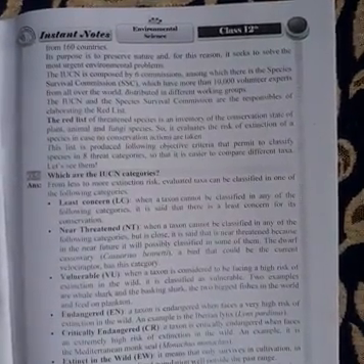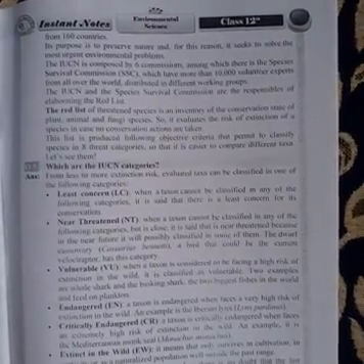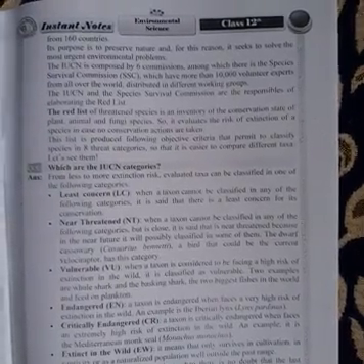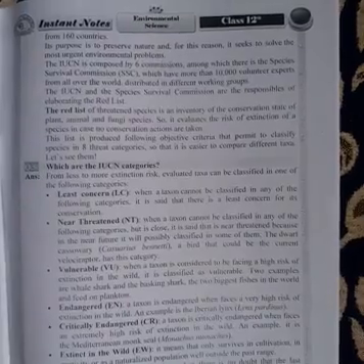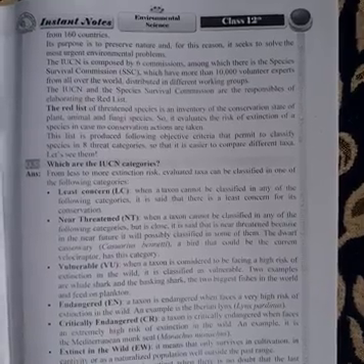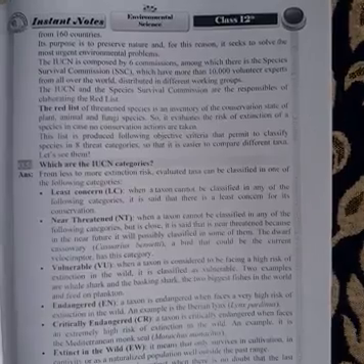The International Union for the Conservation of Nature is composed of 6 commissions, among which there is the Species Survival Commission (SSC), which has more than 10,000 volunteer experts from all over the world distributed in different working groups.